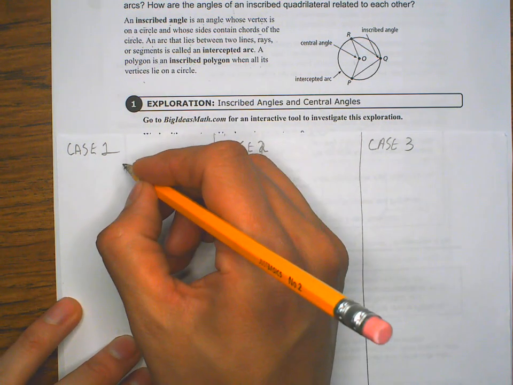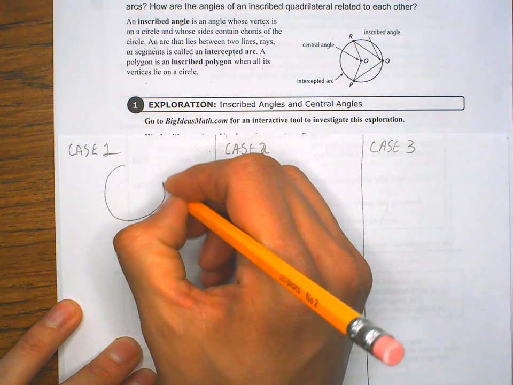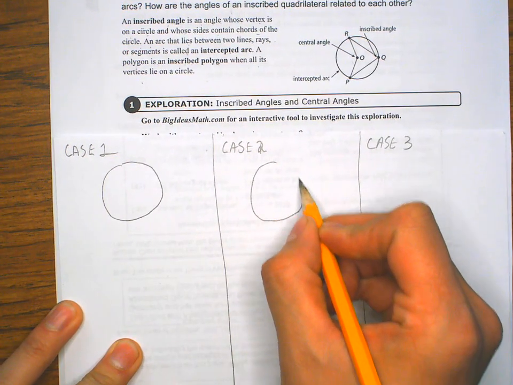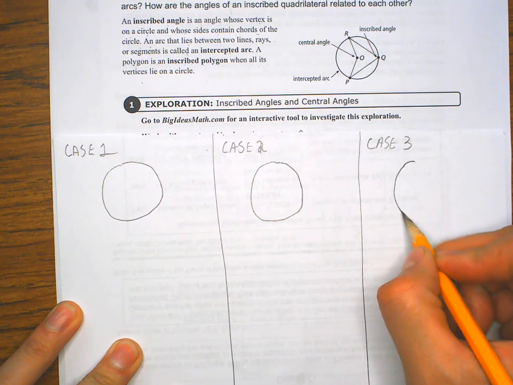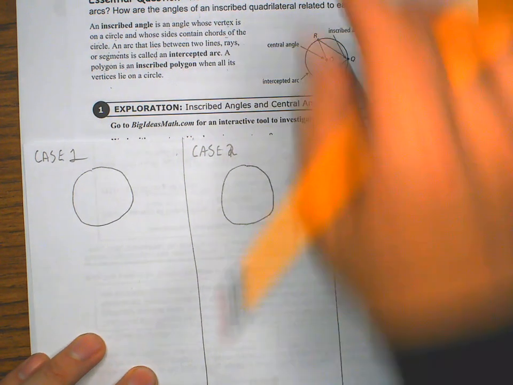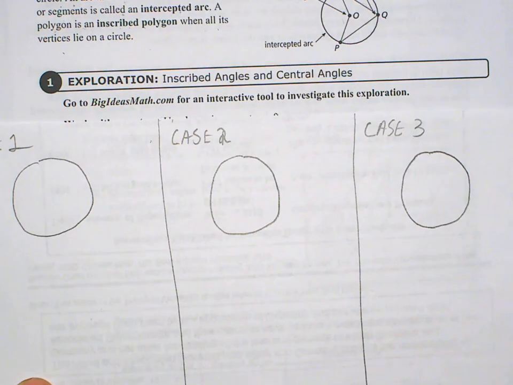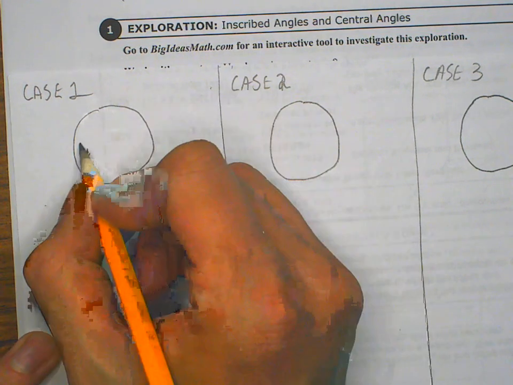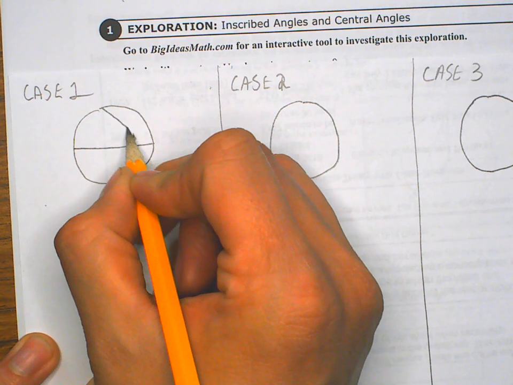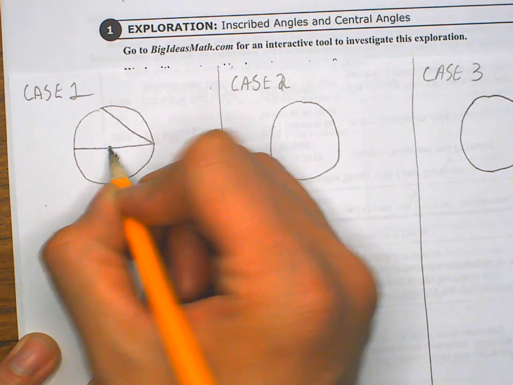The first scenario, let's just draw 3 circles right here. Or what look like circles. Don't judge my circles. Okay, so 3 circles right there. Let me zoom in a little bit. Okay, let's look at case 1 first. The first case is when the intercepted arc actually goes through or is part of the diameter.